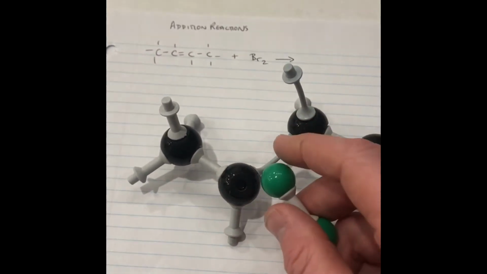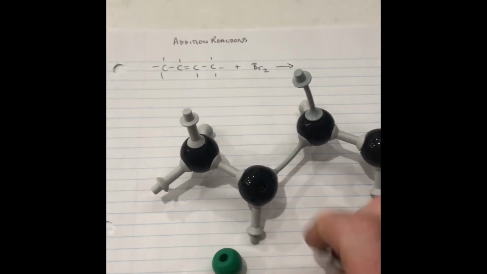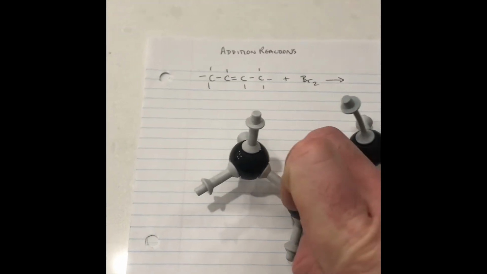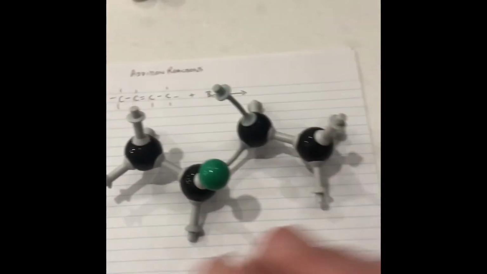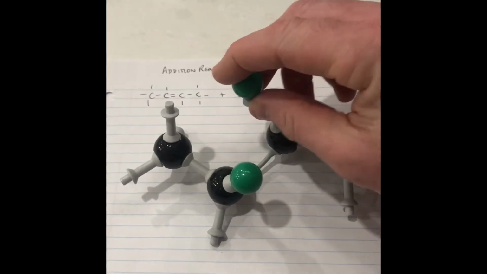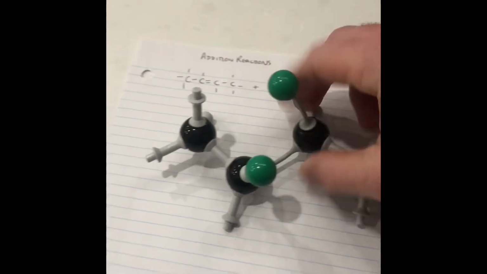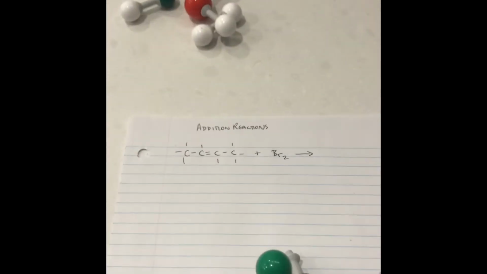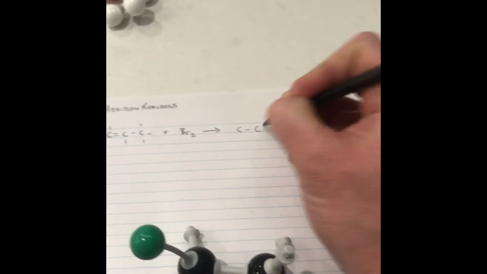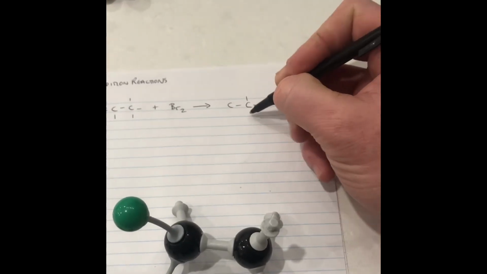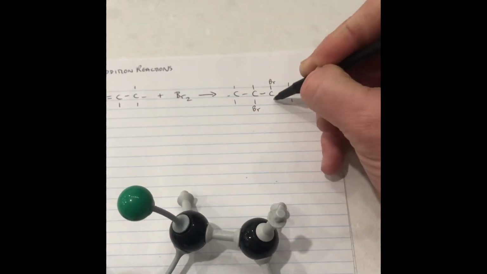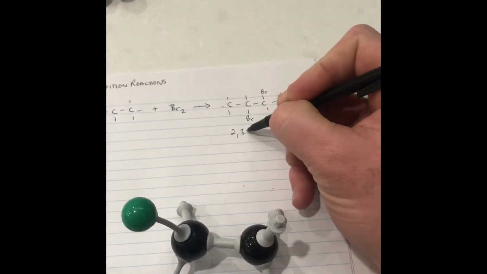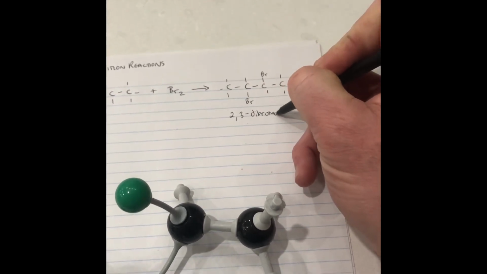So when the bromine attacks that double bond and opens it up, one of the bromine atoms goes here to the open bonding site on one of the carbon atoms. Sorry, doing this one-handed, bear with me. And one of the bromines fills the bonding site on the other carbon atom. So in this case, you would end up making a new molecule. It's butane now, because you've opened up and attacked that double bond, and you now have a bromine on one of those carbons from the double bond and a bromine on the other. So in other words, you have 2,3-dibromobutane.